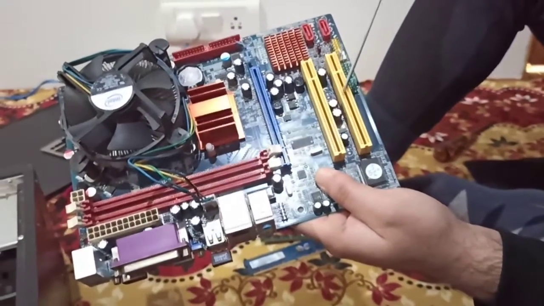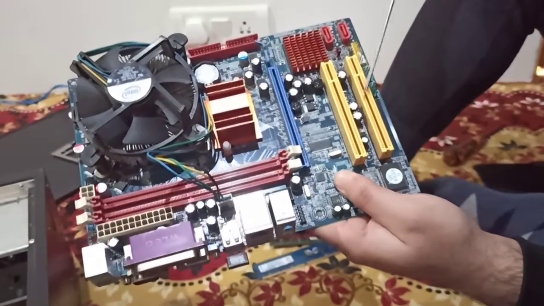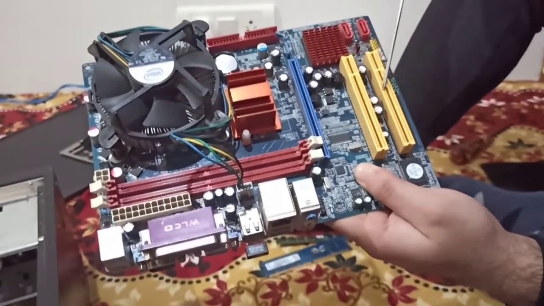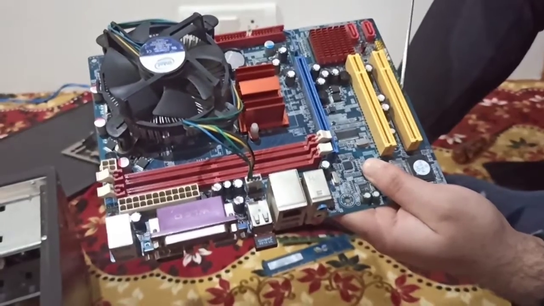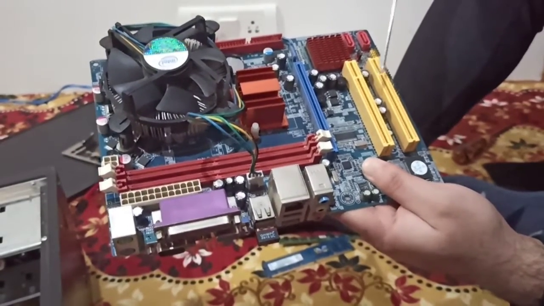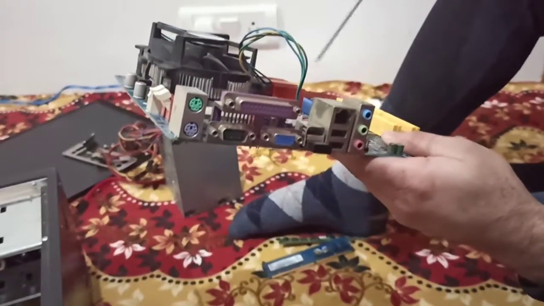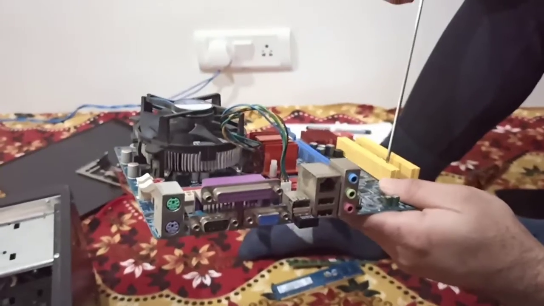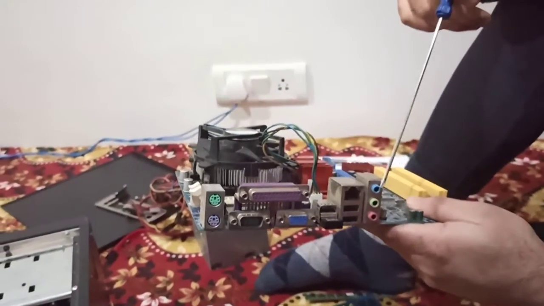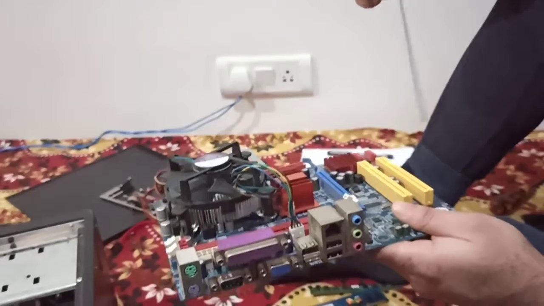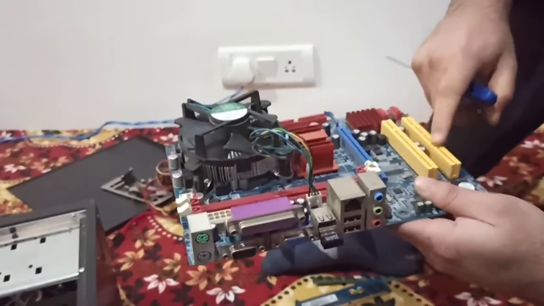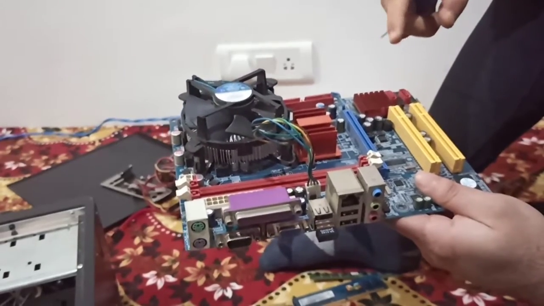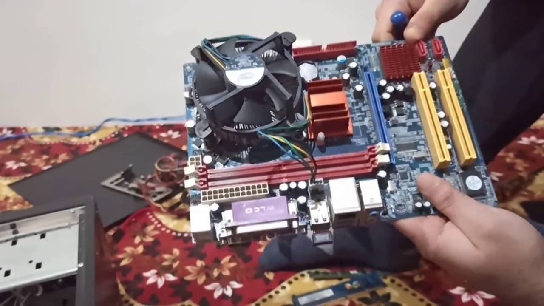These two yellow ones are called PCI slots. PCI stands for Peripheral Component Interconnect. In these slots, we can insert external cards, for example, an external VGA card or external sound card. If the sound card is not working, we bring an external sound card and plug it in. These two are 32-bit slots. That means they can transfer data 32 bits at a time.